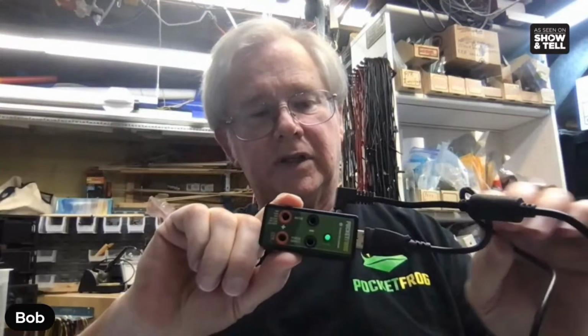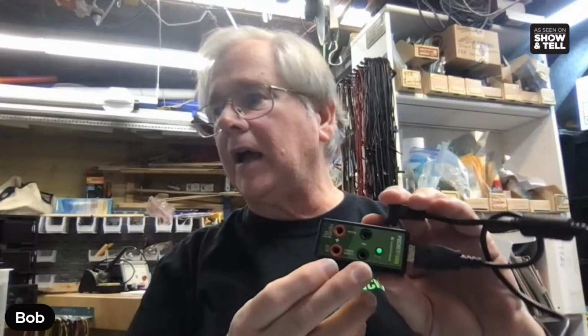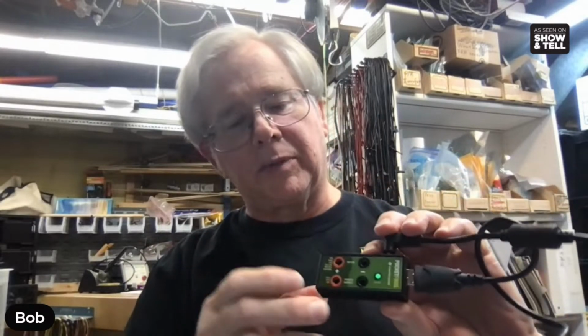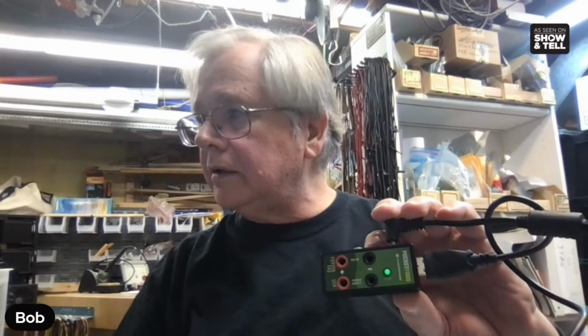All right. What I would like to show is a product that we've worked on for a couple of years. It's called PocketFrog. It's a USB piece of test equipment. It has a fully programmable power supply, a voltmeter, and a counter timer. And I'm going to share my screen.